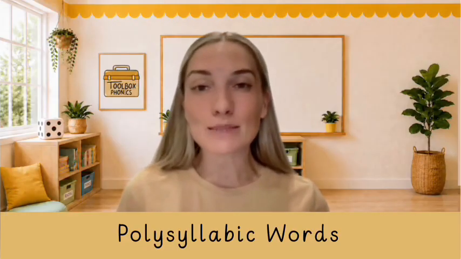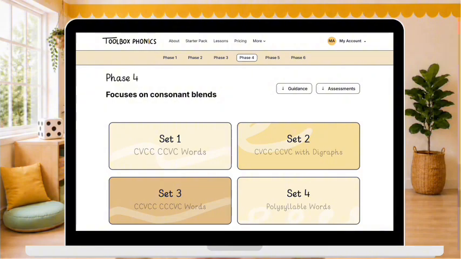Phase 4 also explores polysyllabic words, giving children strategies for reading and spelling longer words, such as chimpanzee. The individual sets in this phase group similar word structures together, progressing in difficulty with each set. Again, all sentences in this phase use the next group of tricky words.